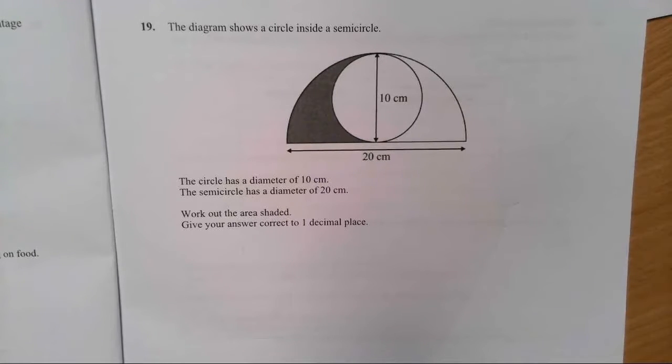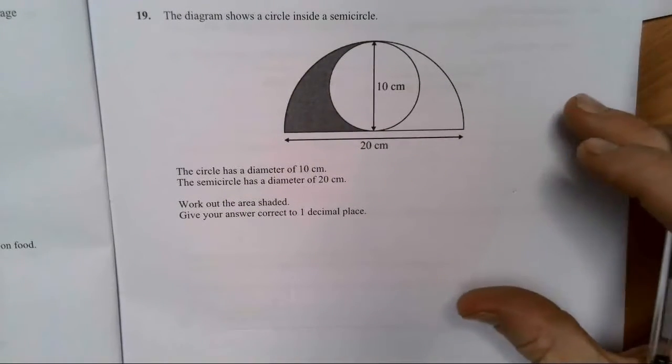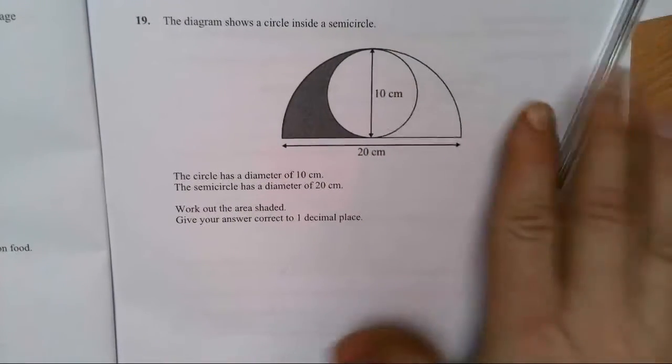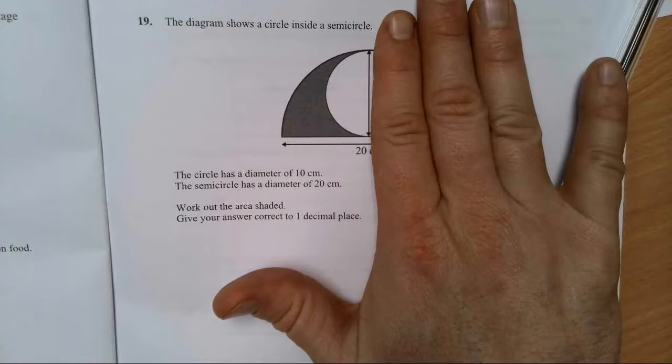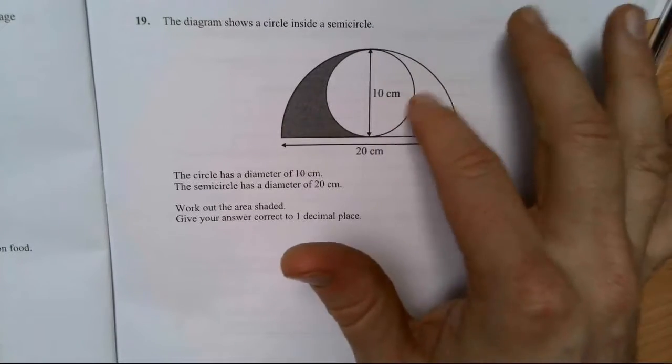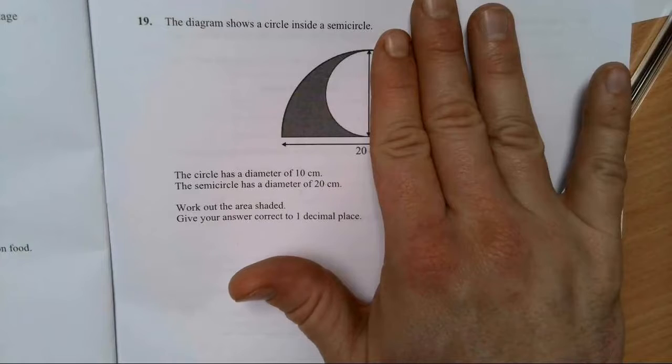So I need to work out this area. I think probably the best way for me to go about it is to just see this part here and work with that part, if you see what I mean. Because this part here, none of that's shaded. So I can work out this shaded area here.